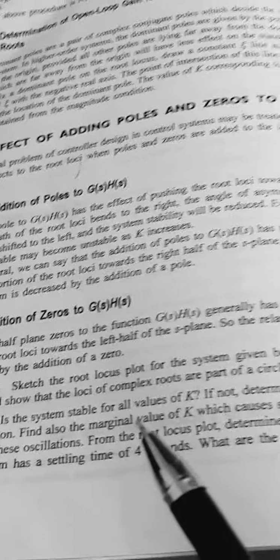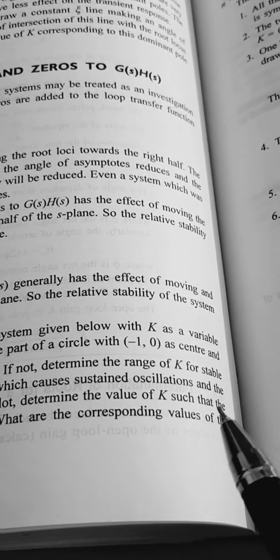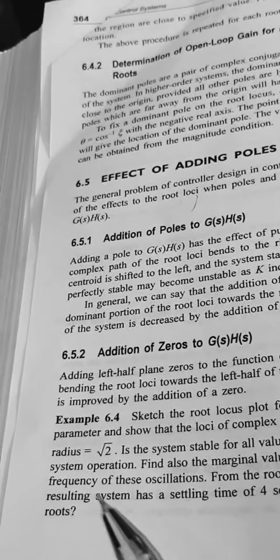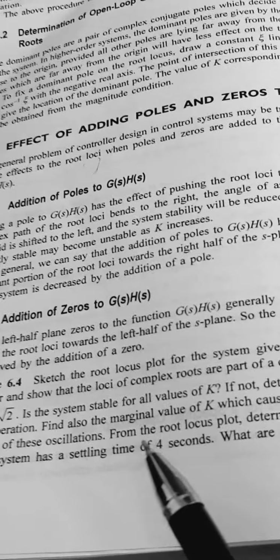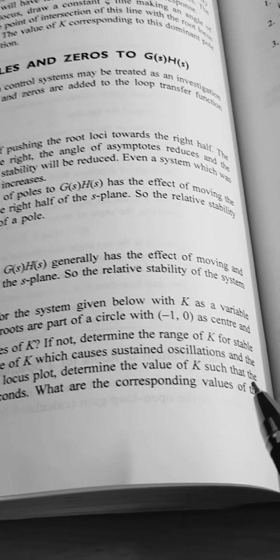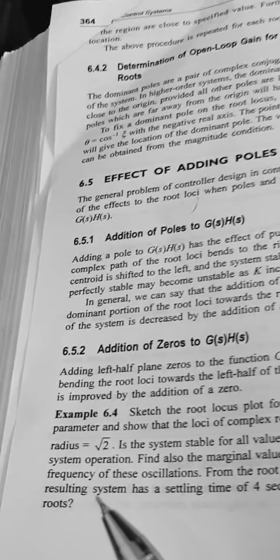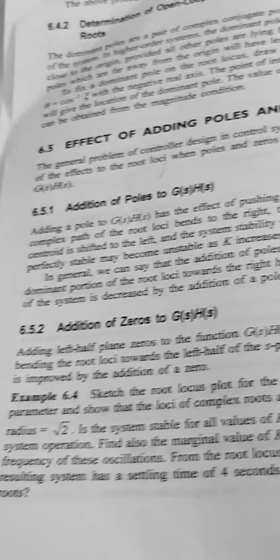Find also the marginal value of k which causes sustained oscillation and the frequency of these oscillations. From the root locus plot, determine the value of k such that the resulting system has a settling time of 4 seconds. What are the corresponding values of the roots?